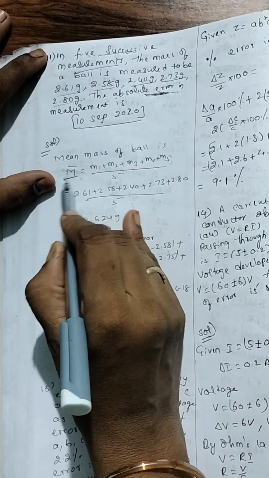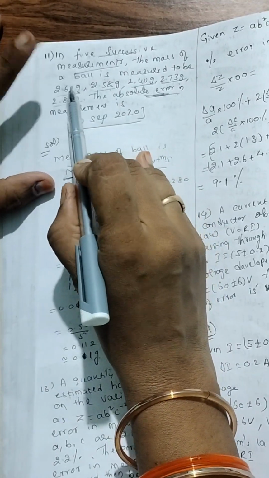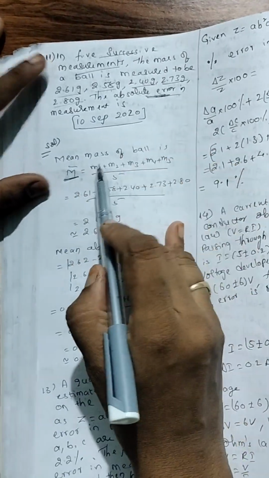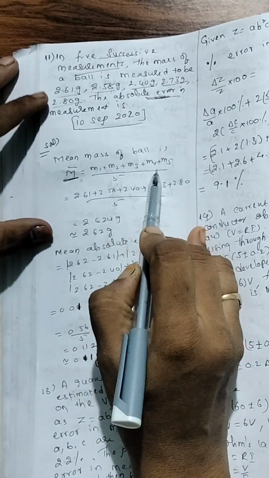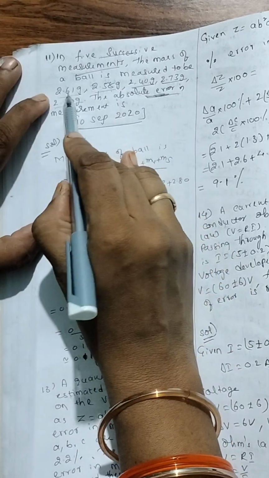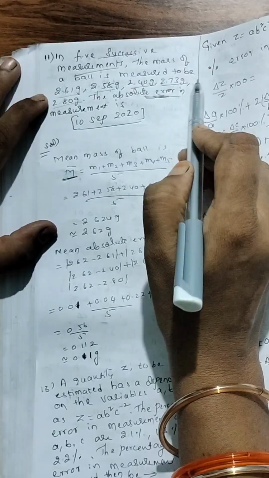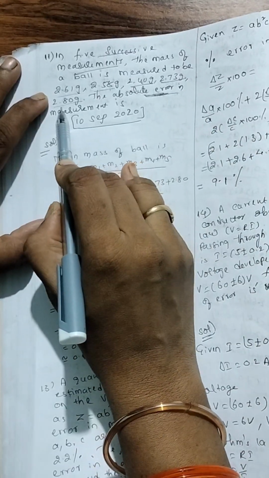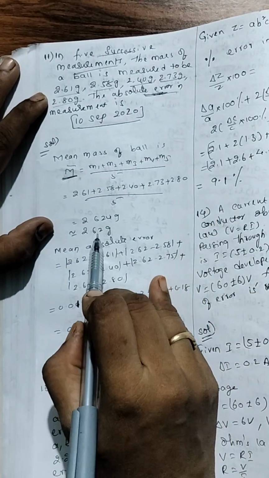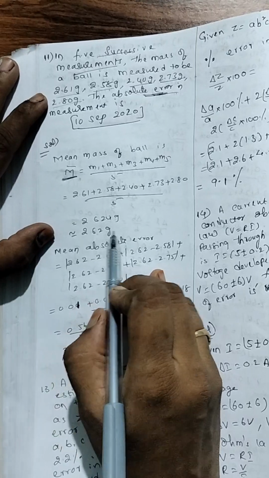First let us find the mean value. So how many values did he give? 1, 2, 3, 4, 5 values. M1 plus M2 plus M3 plus M4 plus M5 divided by 5. 2.61 plus 2.58 plus 2.40 plus 2.73 plus 2.80 divided by 5. Approximately we will get 2.62 grams.